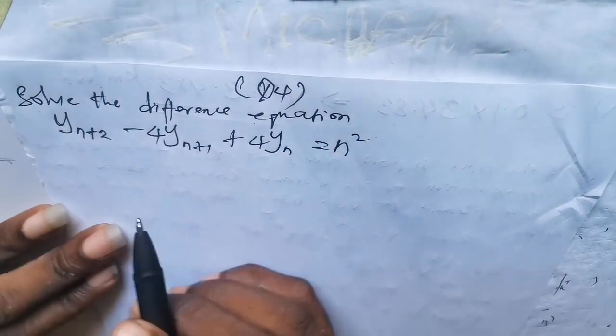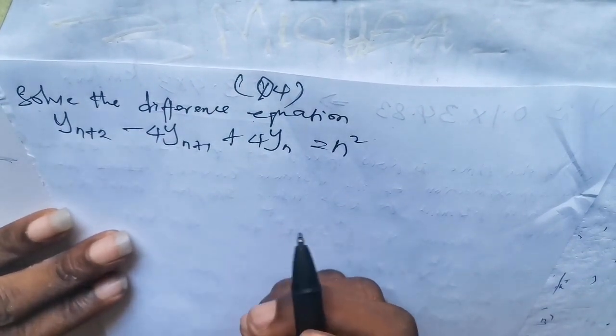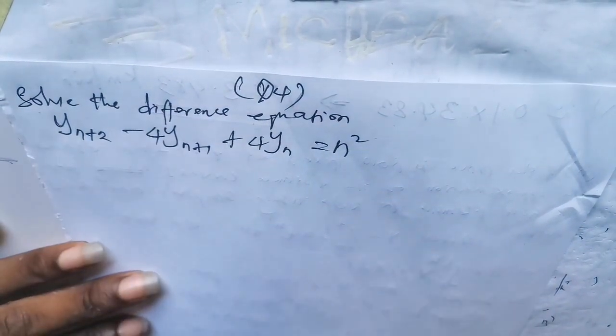All right, so we'll move over now to question 4. Question 4 says solve the difference equation. So we're given y_{n+2} minus 4y_{n+1} plus 4y_n equals n squared. All right, so this is actually a homogeneous and an inhomogeneous differential equation mixed together.